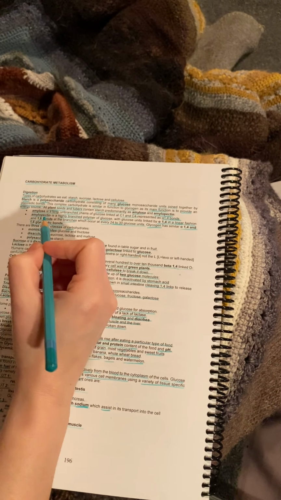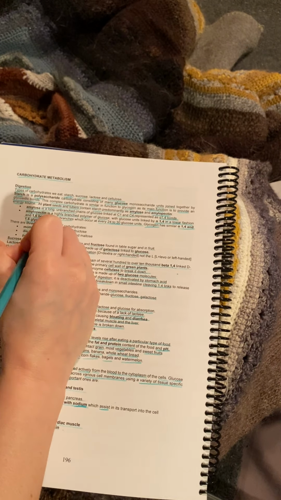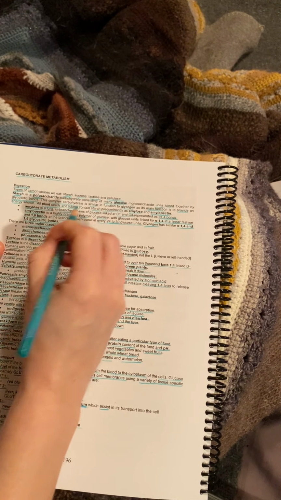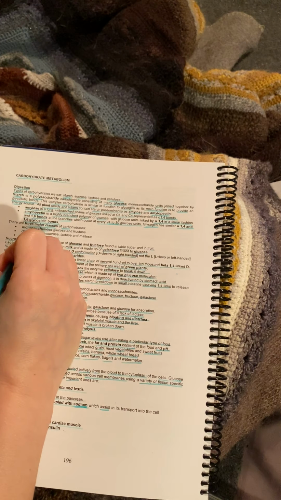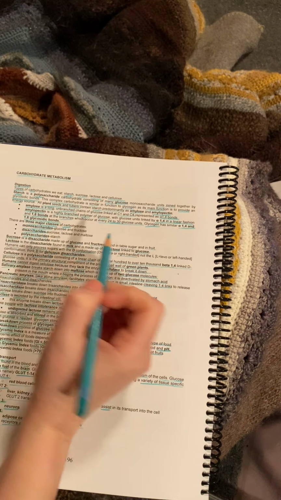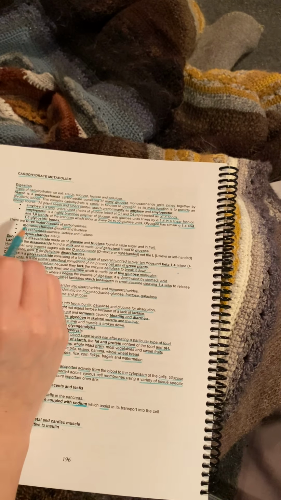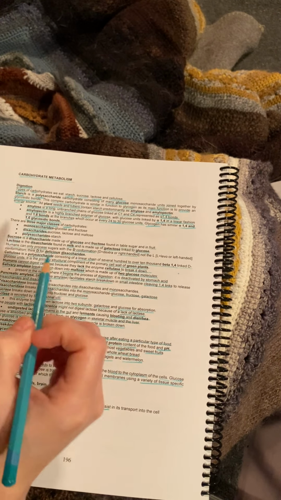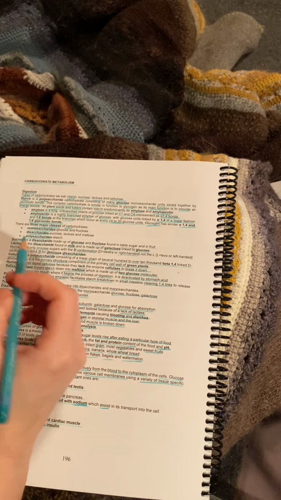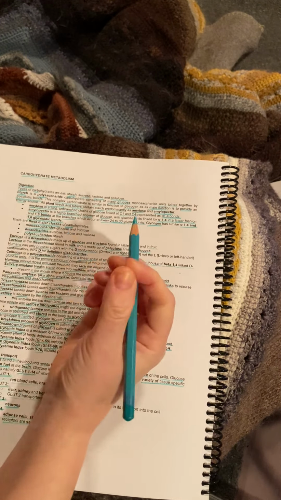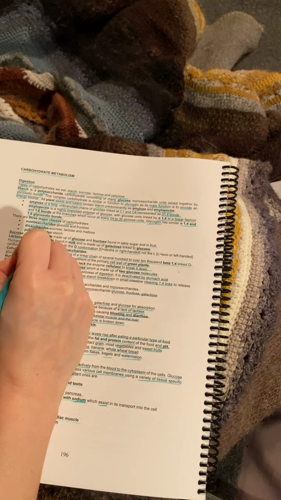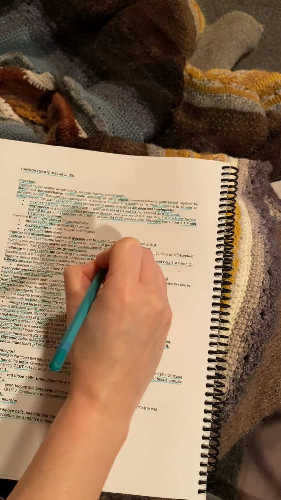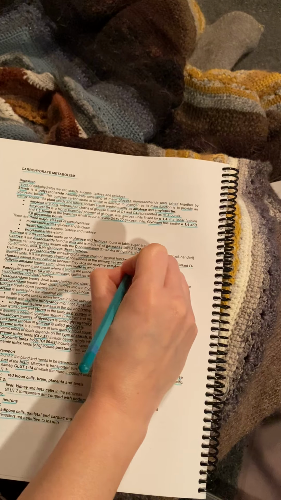There are three major classes of carbs: monosaccharides, disaccharides, and polysaccharides. Monosaccharides like glucose and fructose, disaccharides like sucrose, lactose, and maltose, polysaccharides, starch. Sucrose is a disaccharide made up of glucose and fructose found in table sugar and fruit. Lactose is a disaccharide found in milk, made up of galactose linked to glucose.